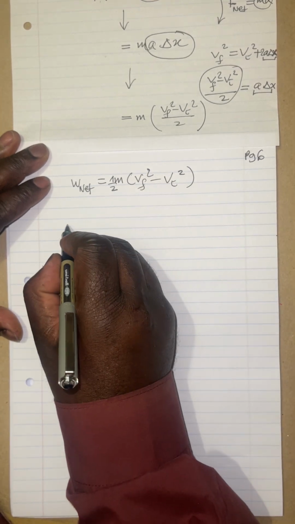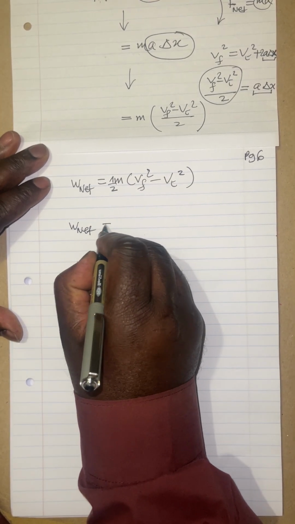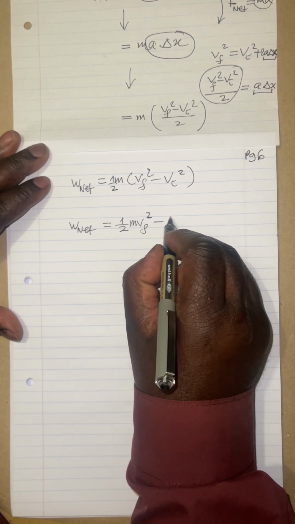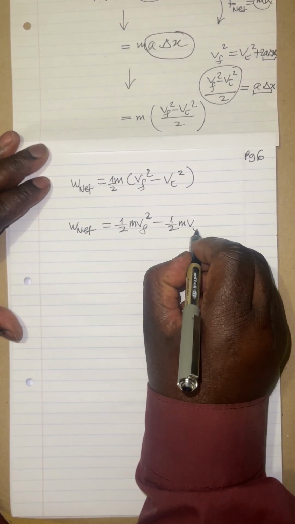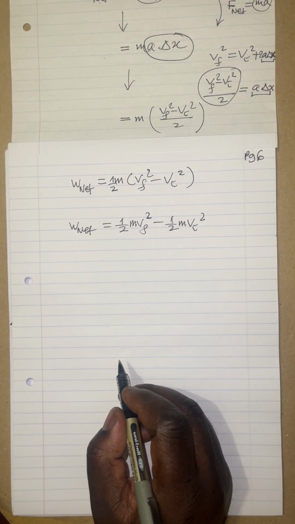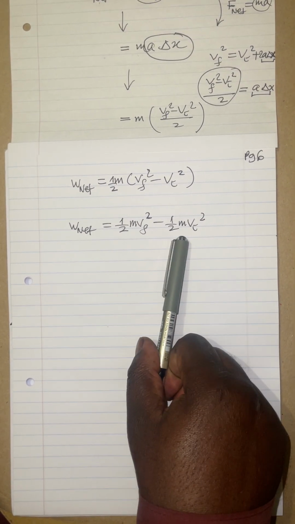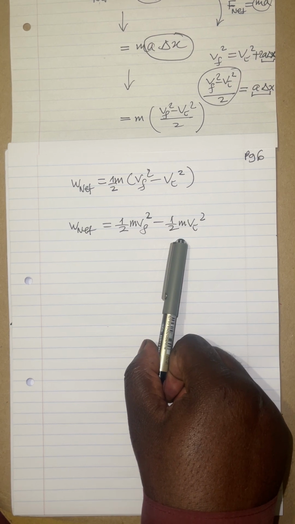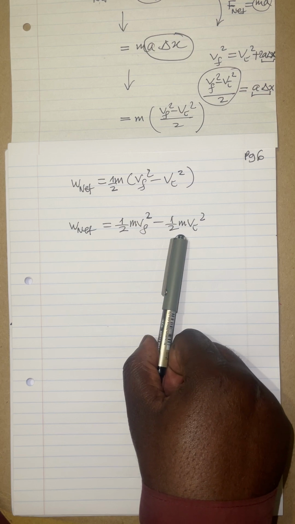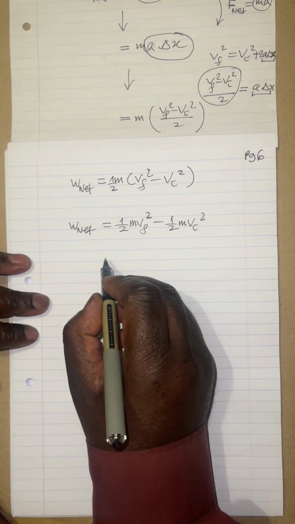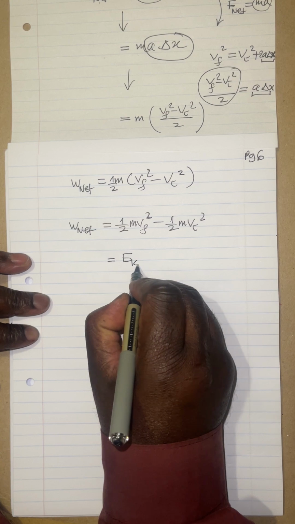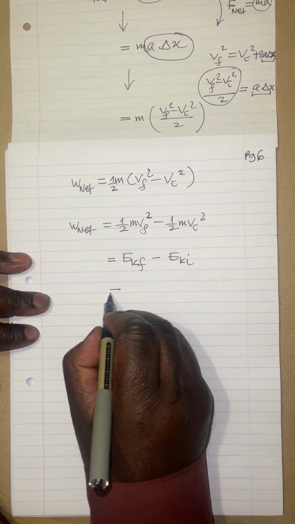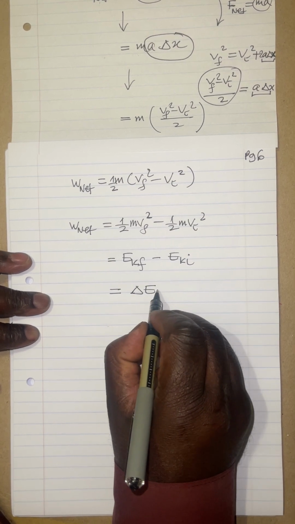So expand this, we're saying W net is equal to half m v final squared minus half m v initial squared. Now notice something, that this is final kinetic energy and that's initial kinetic energy, because kinetic energy is half mv squared. Energy that an object has due to its motion, that's kinetic energy of motion. So we can say that this is Ek final minus Ek initial, and this is actually change in kinetic energy, delta Ek.